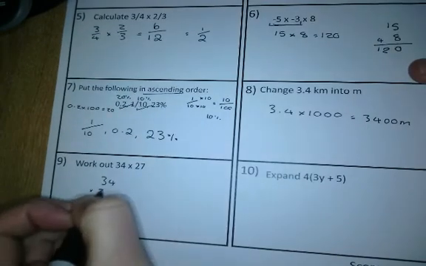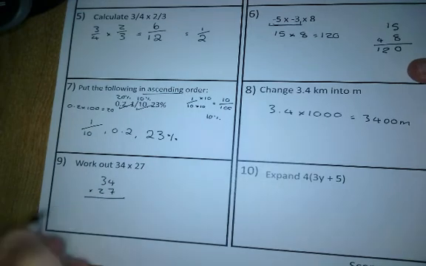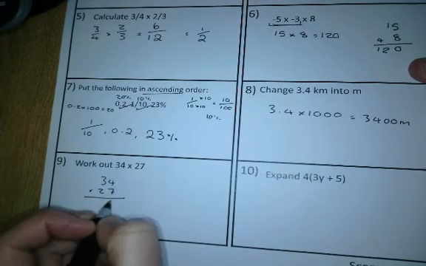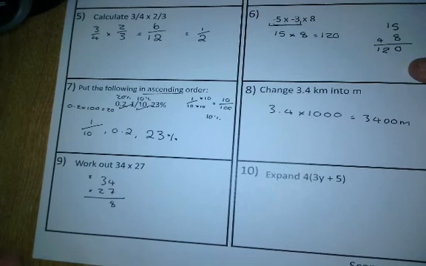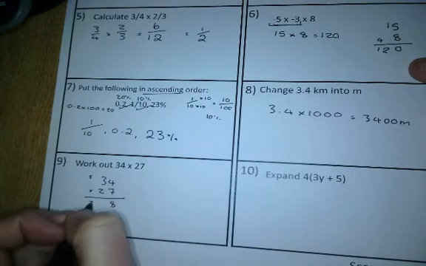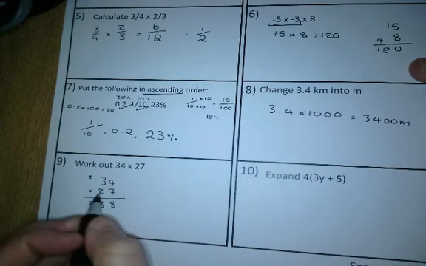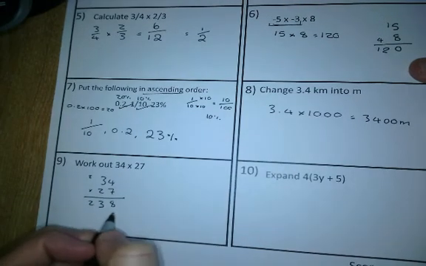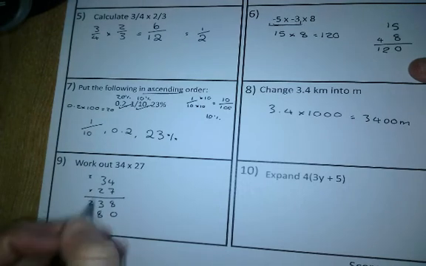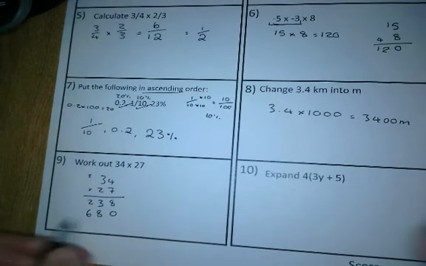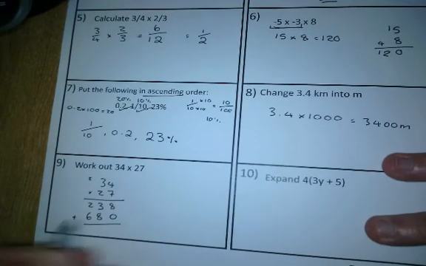For the next one, we're doing 34 times 27. 7 times 4 is 28. Put my 8 there, carry my 2. 7 times 3 is 21, plus my 2 is 23, so I'm going to write my 23. I'm moving into my tens, so I need to put a placeholder in my units. 2 times 4 is 8, and 2 times 3 is 6.